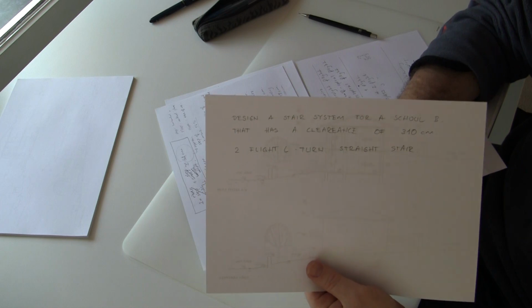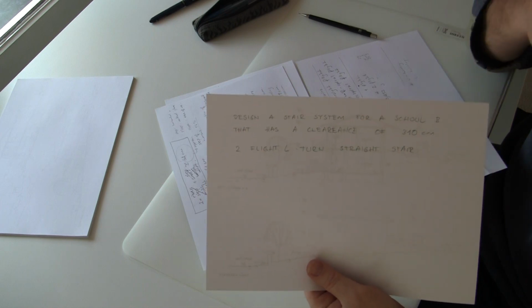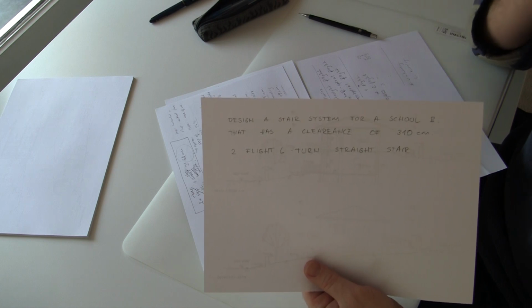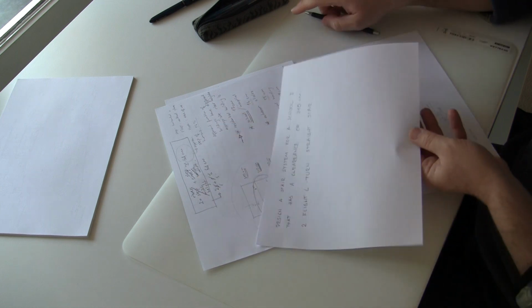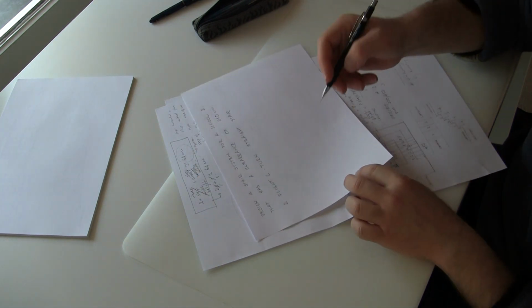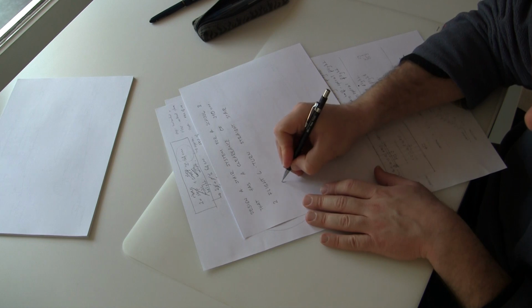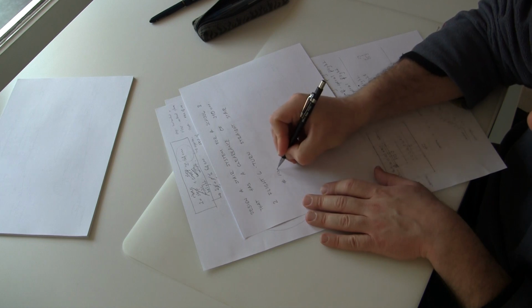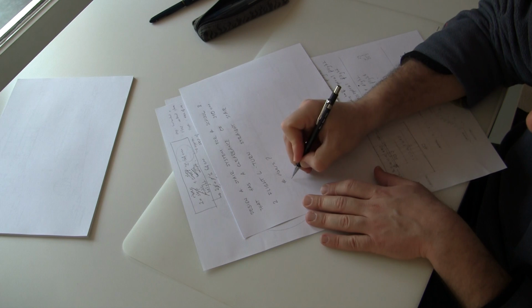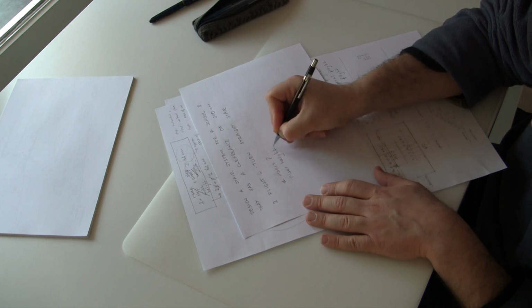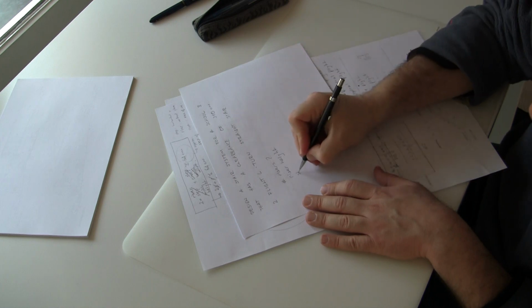Okay, so until next Monday, please find all the dimensions related with this stair system. Let's write what I want you to find here as well. I want you to find the number of risers. I want you to find riser height. I want you to find step width.